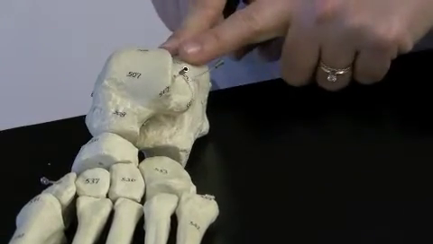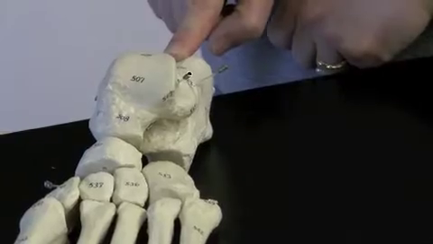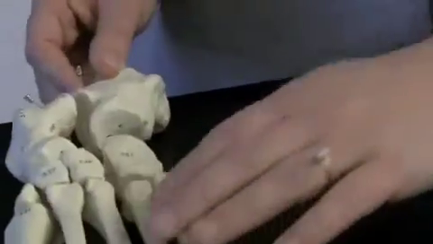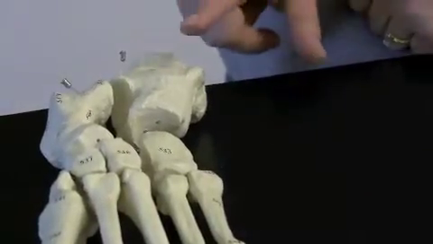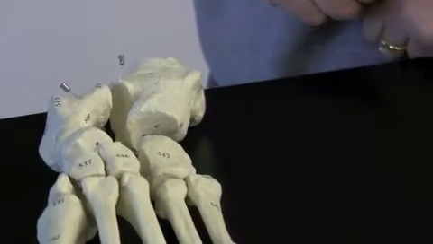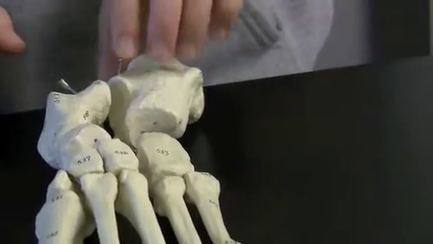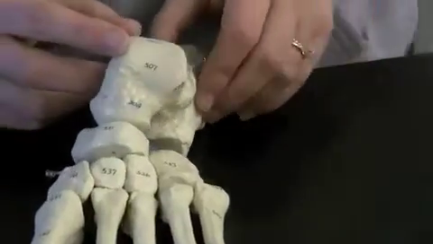And right behind that is what you would call the heel bone, or the calcaneus. Now look at from the side how big that is. That is a big bone. And if you bruise your heel, then you have bruised your calcaneus.